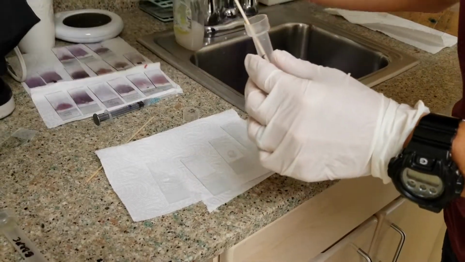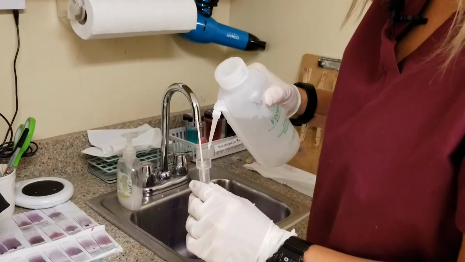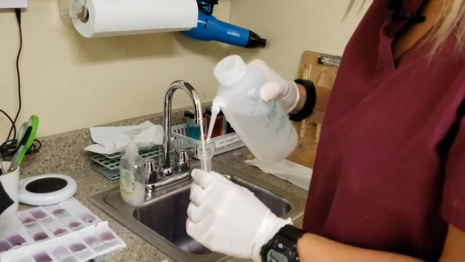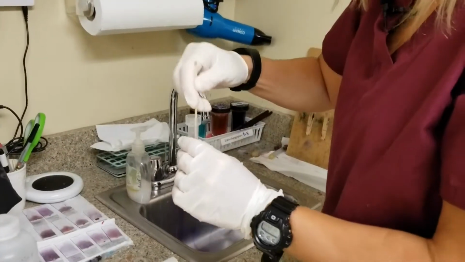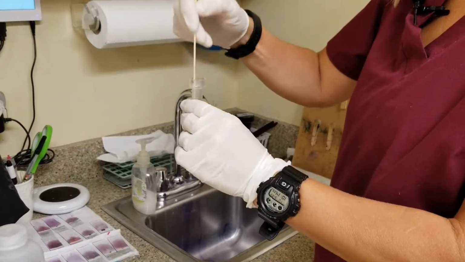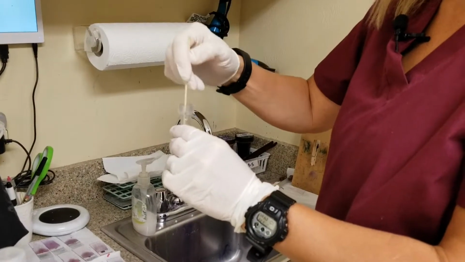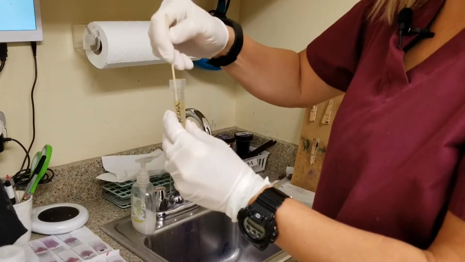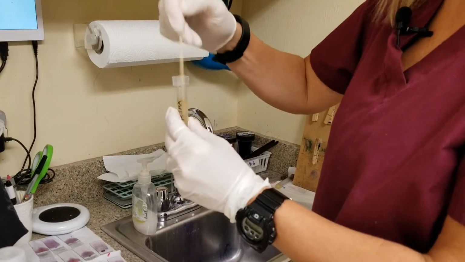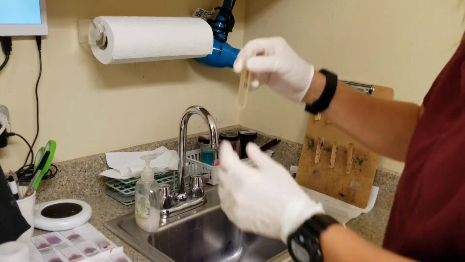For our float, we use Fecasol, and we go ahead and add this to our syringe case. Stir it around, and I like to jokingly tell the students here to make poop soup, because basically that's what we're doing, is stirring it around. We want to make sure that we get the feces broken up so the eggs can float to the top for us.